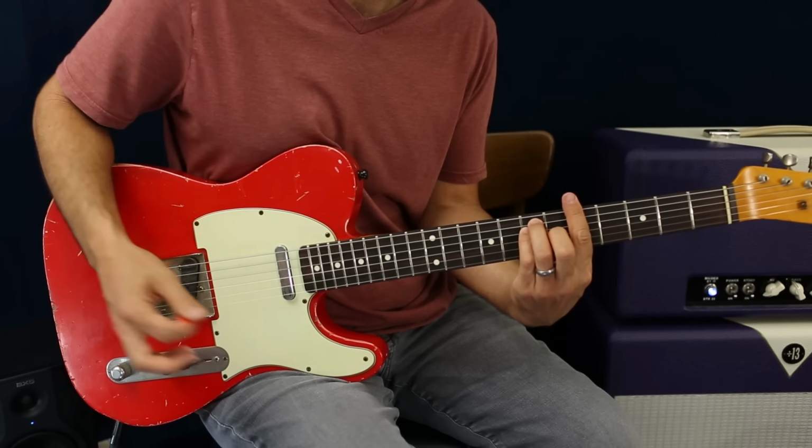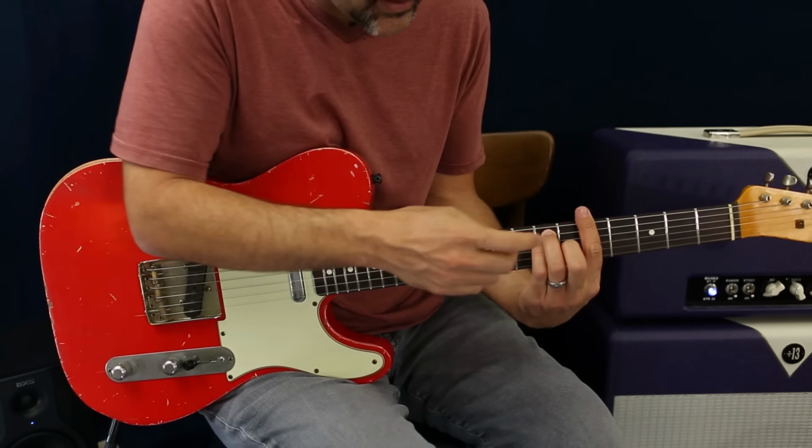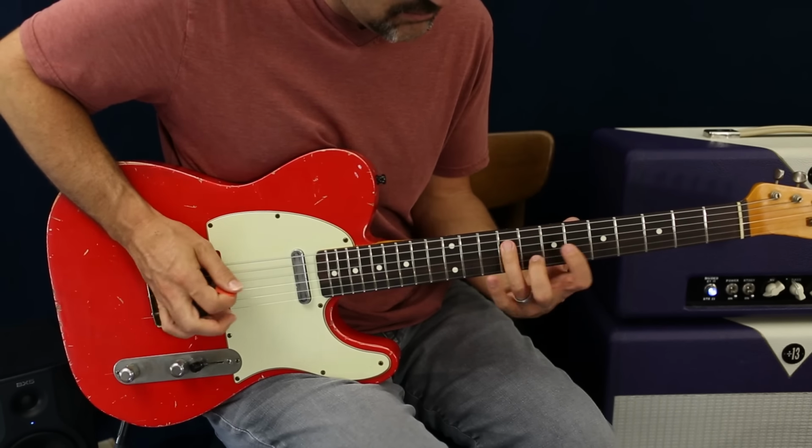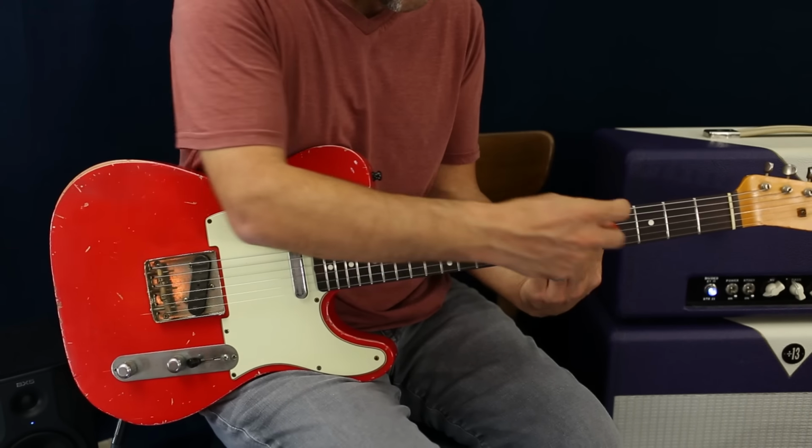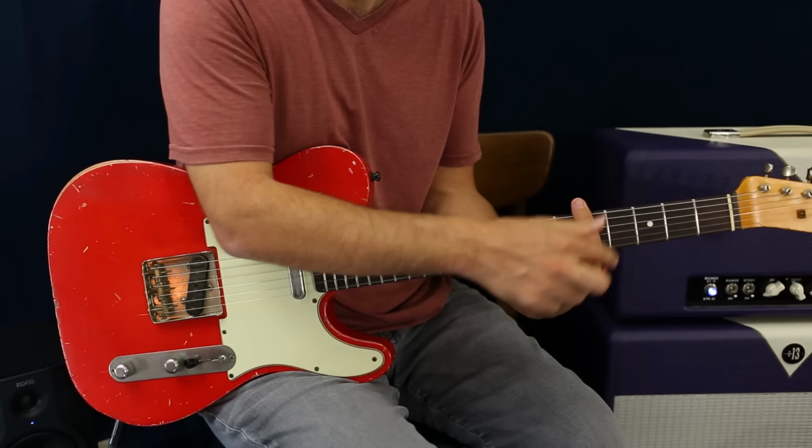That's right there. Now it also has notes of the 3rd position, but most of 2nd position is right there.